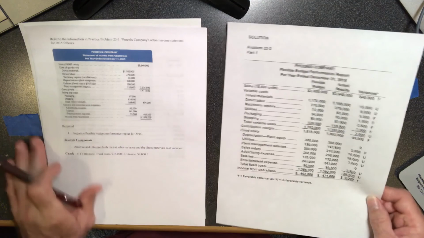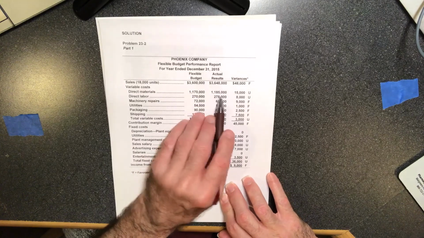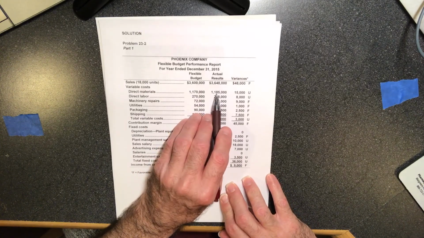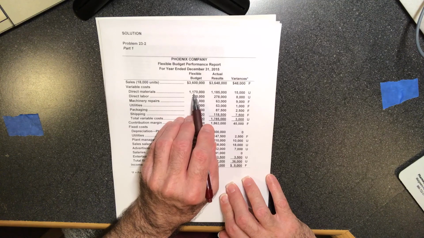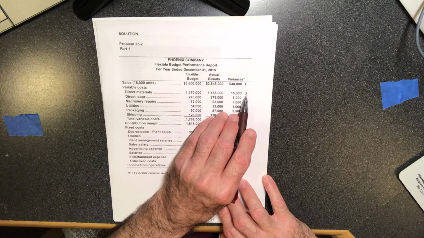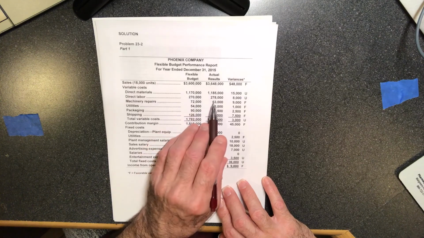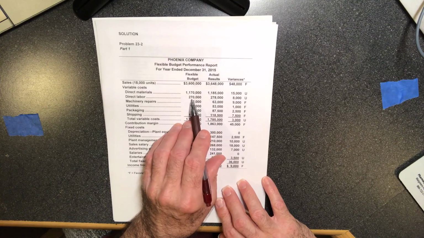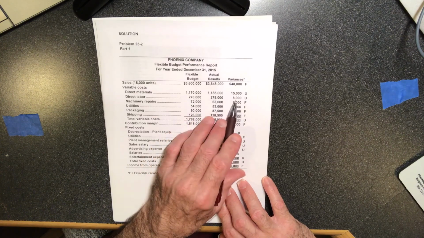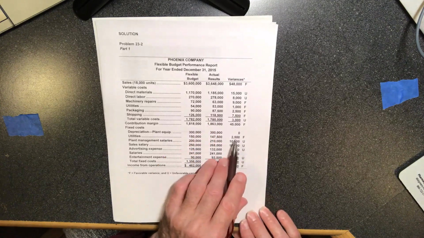Okay, so good job, pat on the back. However, we look at the costs, and if it turns out that our cost for direct material was higher than our budget, and it's over by 15,000, that's considered an unfavorable variance. Because why? We spent more than we're supposed to. Same thing over here for direct labor. We spent more for labor than we were supposed to, because we're budgeted only 270 and we blew it. We went $8,000 over budget. And so you go all the way down and do favorable, unfavorable for everything, including fixed costs.